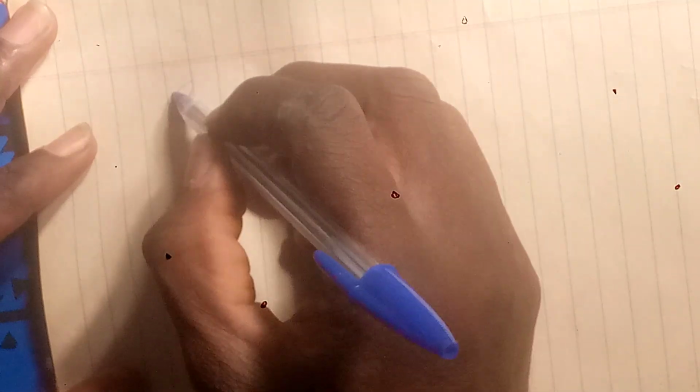Another mistake most students make during linear equations is not simplifying the equation. Most students start working without simplifying the equation before moving on. For example, 2x plus 3x is equal to 15.